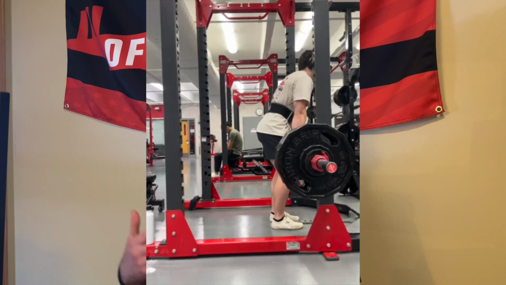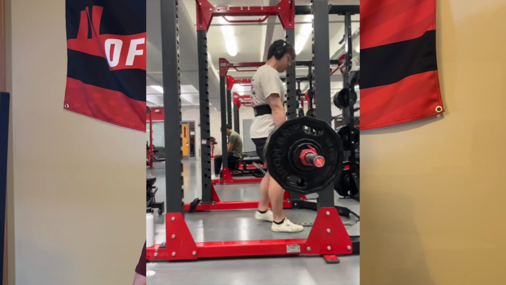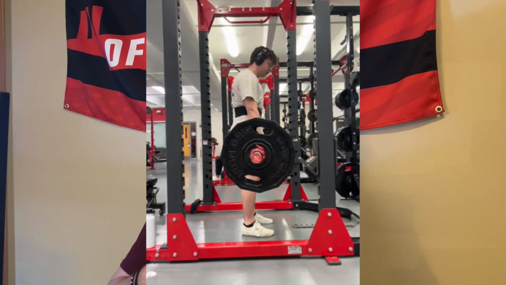I'll have people strap up, and I generally like to have people walk it out of the rack. So I'll put a video up on the screen now of the RDL walking out of the rack and actually executing the RDL. Great exercise. It's a pure hip hinge.